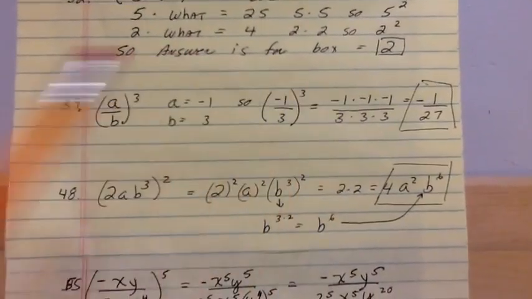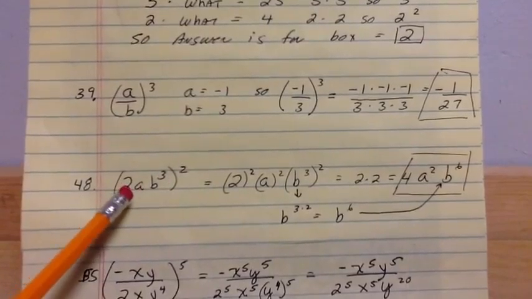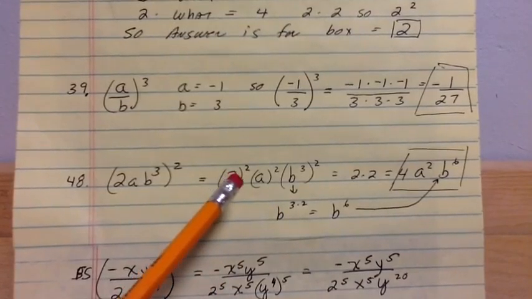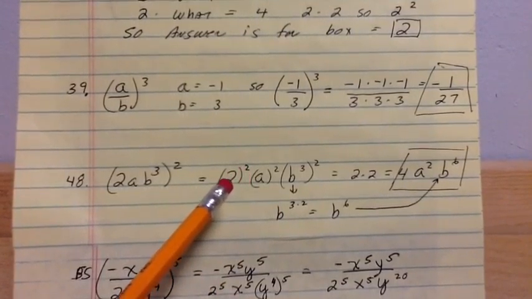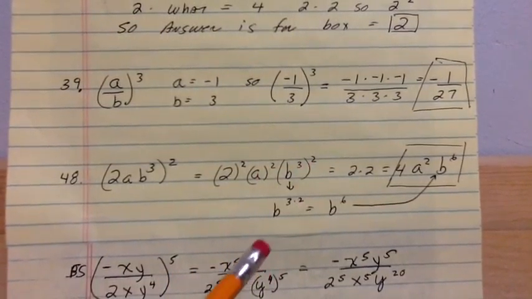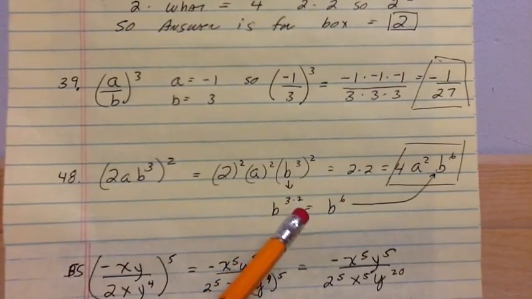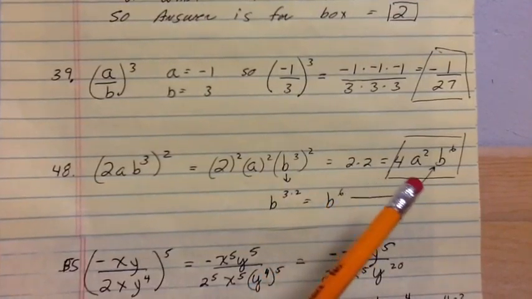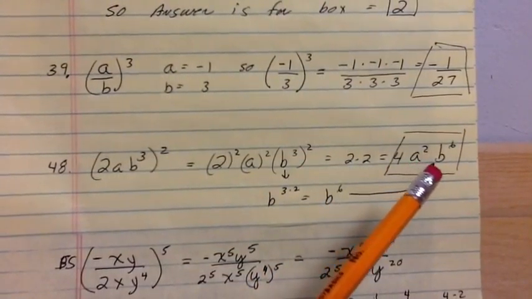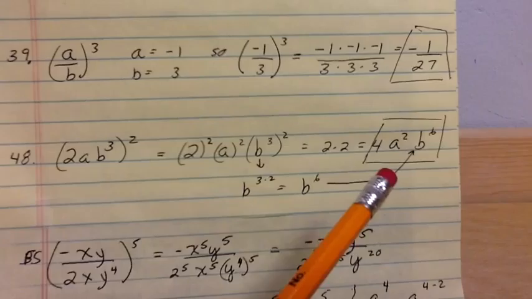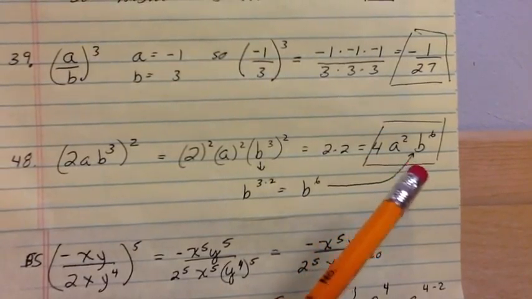The next one I'm doing is number 48. And that's 2ab to the third, the whole thing squared. So I take the exponent, 2 to the second, a to the second, and I take b to the third squared. So when I take b to the third, I multiply it by the 2, and I get b to the sixth. 2 times 2 is 4. The a squared stays the same, and I end up with b to the sixth. So my final answer is 4a squared b to the sixth.